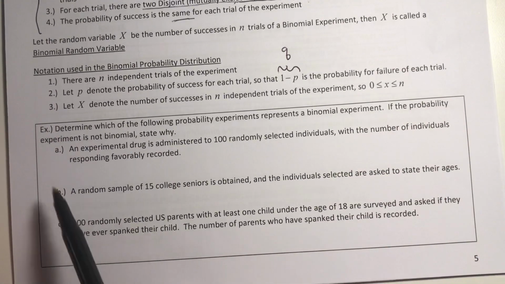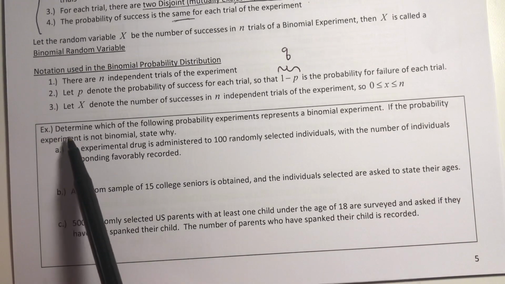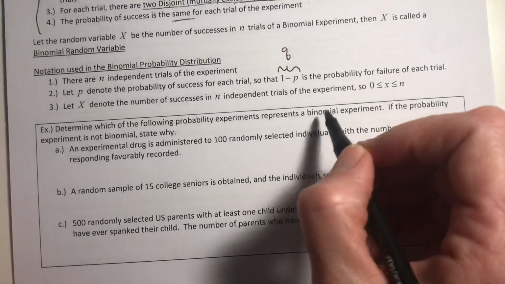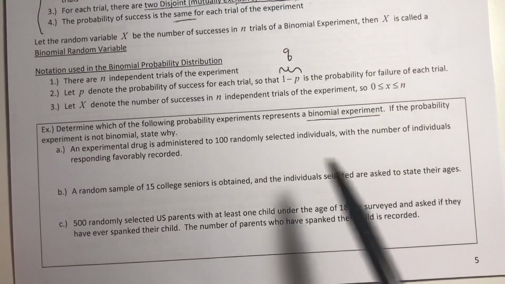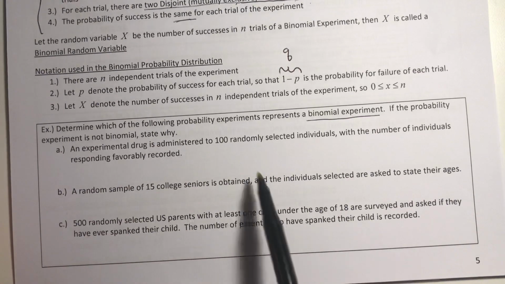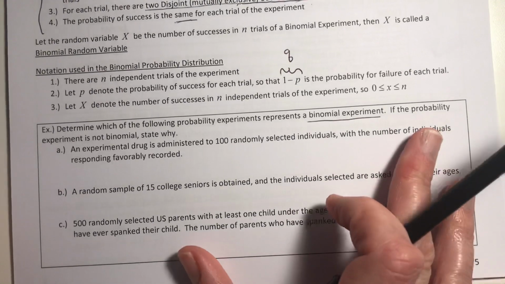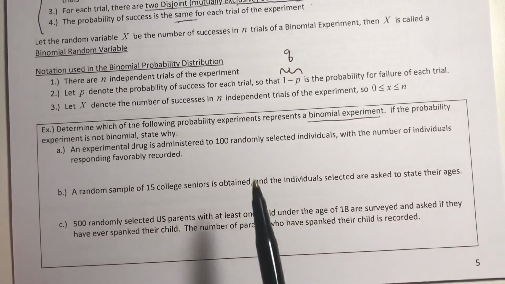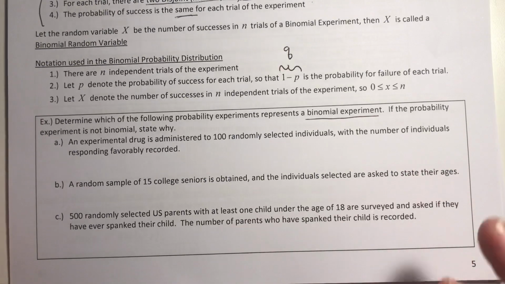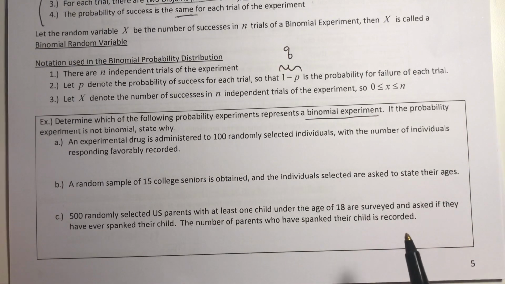So there are a few examples here, 3 parts. It says determine which of the following probability experiments represents a binomial experiment. If the probability experiment is not binomial, state why. In order for these to be binomial, all 4 of those conditions up here have to be met. If any one of them is not met, then we can say that it is not binomial. So again, pause the video and see if you can answer those on your own.